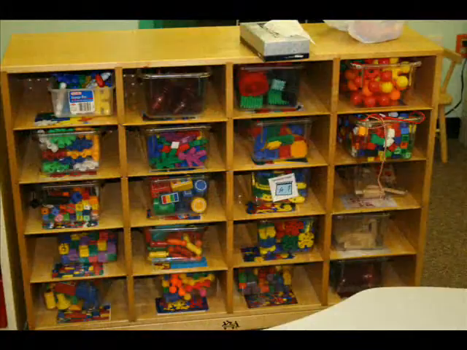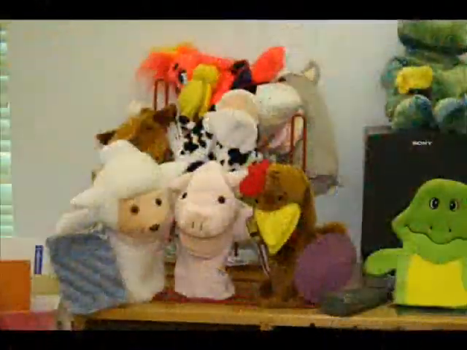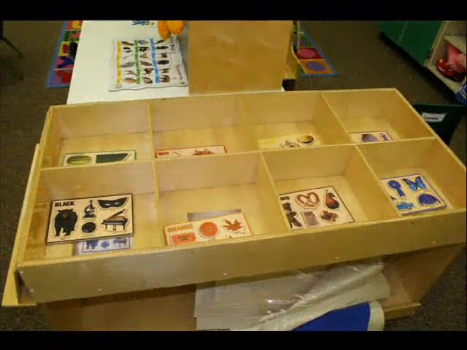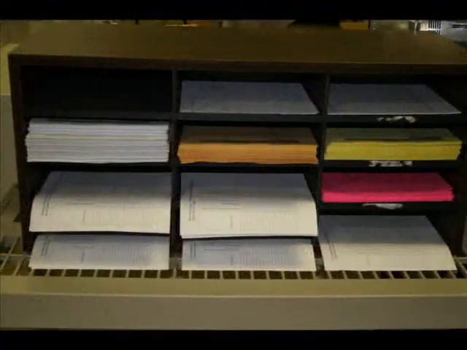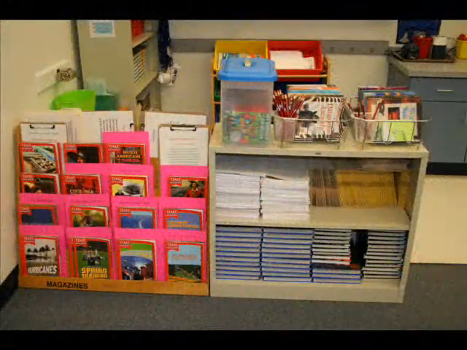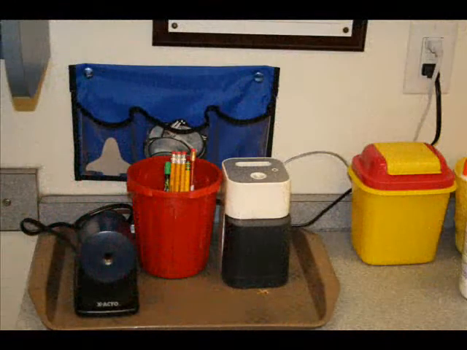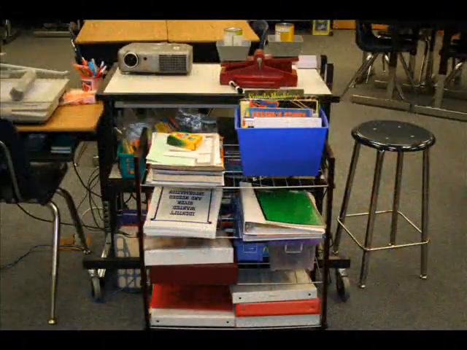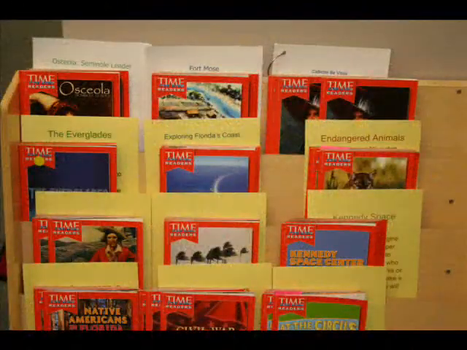Learning materials. Having learning materials organized helps both the teacher and the student. Having a place for everything and keeping everything in its place increases the efficiency for the teacher. It helps with younger students and ESE students to have everything labeled, because it allows them to have independence, since they are able to see what they want and be able to take it and return it.